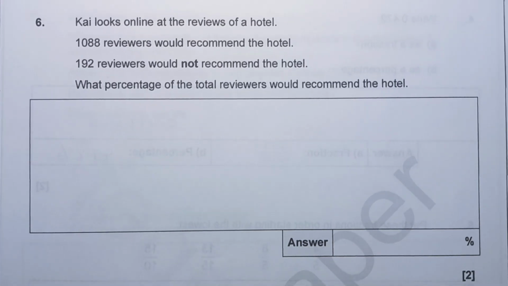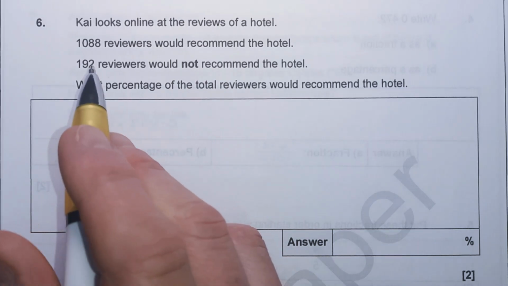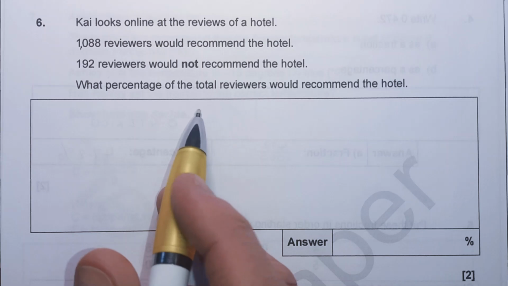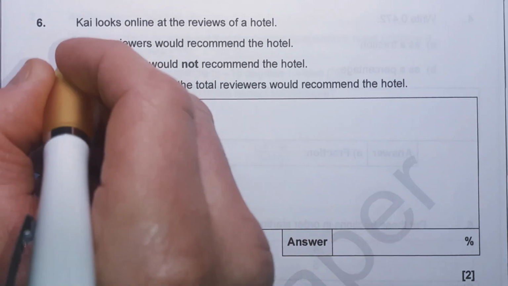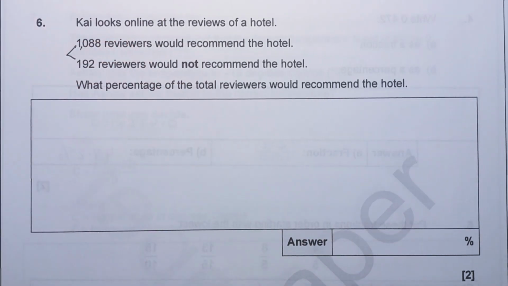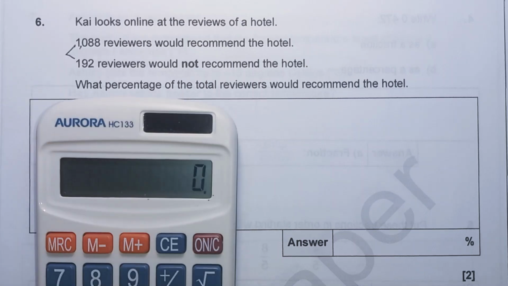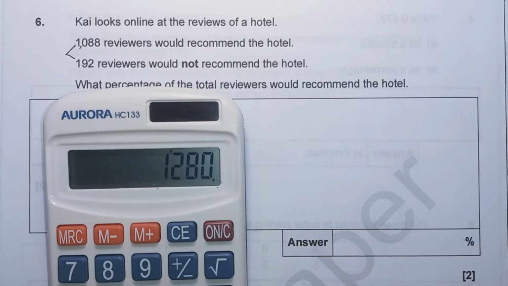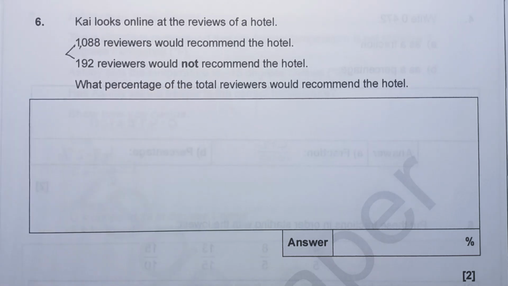Question 6. Kai looks online at the reviews of a hotel. Now, 1,088 reviewers would recommend the hotel. 192 reviewers would not recommend the hotel. What percentage of the total reviewers would recommend the hotel? So we're talking about percentage of total reviewers, so we need to know what is the total number of reviewers first of all. So we're going to add these two together. So 1,088 plus 192, we get 1,280.